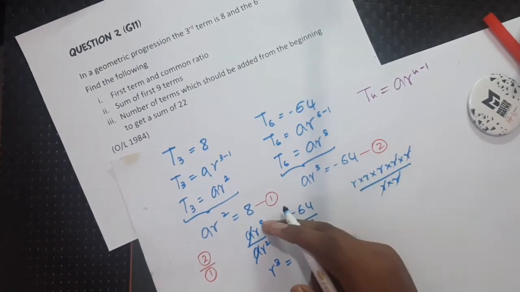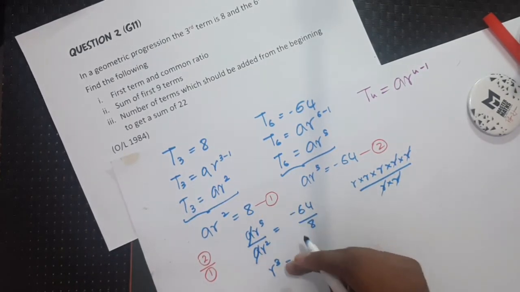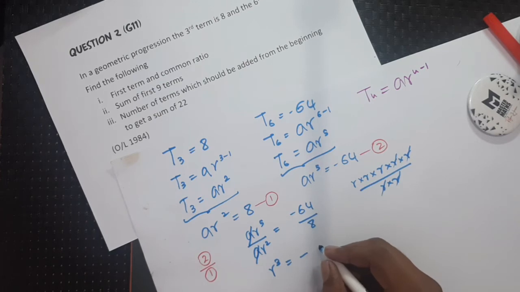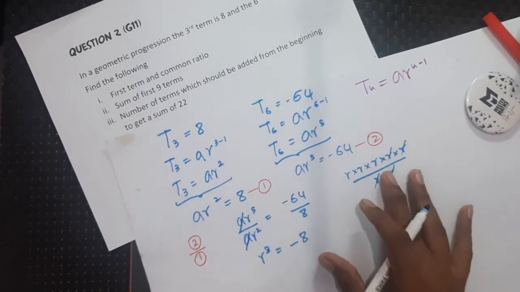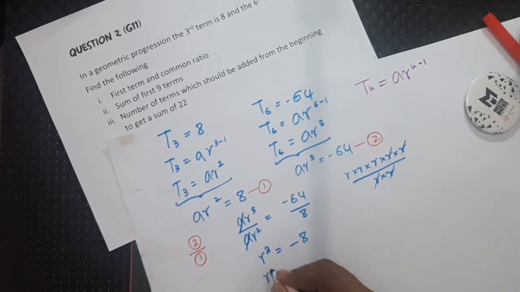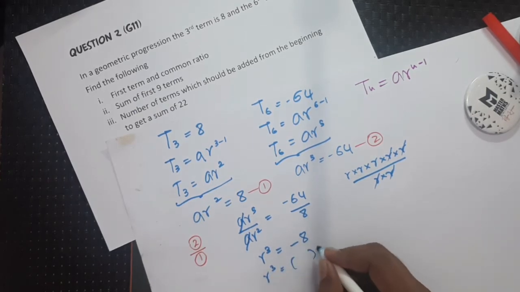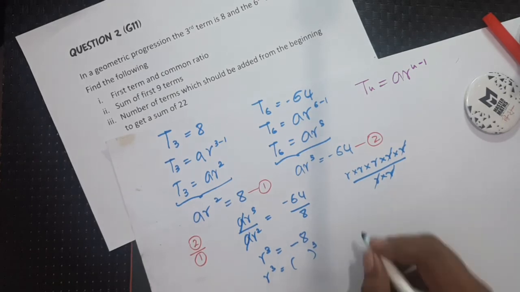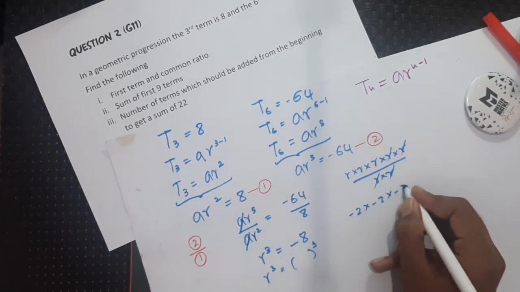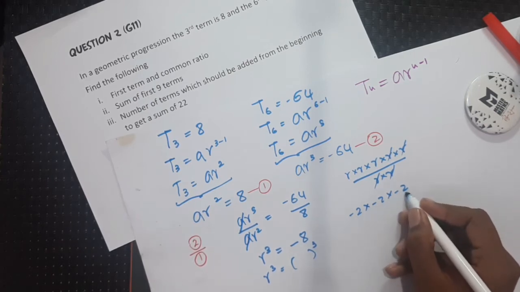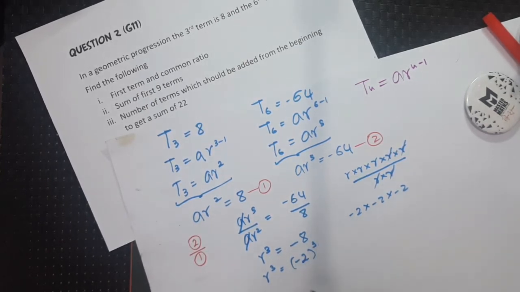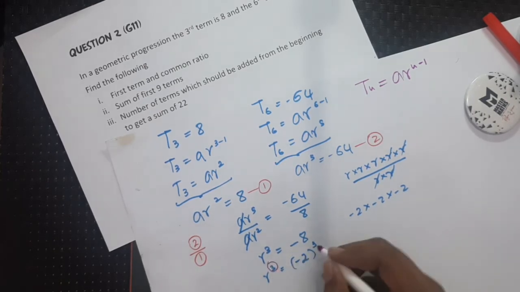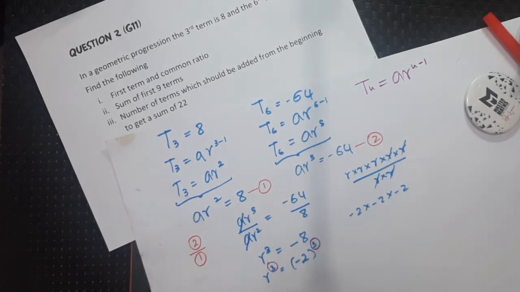In other words, when you are dividing, the powers get subtracted, 5 minus 2 becomes 3, whatever you are comfortable with. Minus divided by plus is minus, 64 divided by 8 is 8. So r to the power 3 is minus 8. Now to find r, try to write this minus 8 also as a number with power 3. You all know minus 2 into minus 2 into minus 2 is 2 into 2 is 4, 4 into 2 is 8, so that is minus 2 to the power 3. Because the powers are equal, here the power is 3, here also the power is 3, therefore we can directly say r is equal to minus 2.